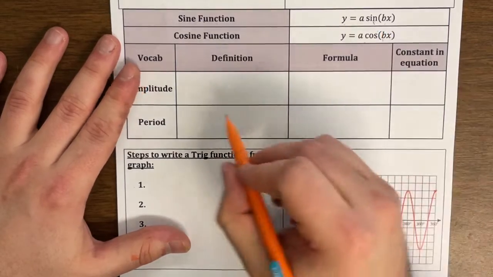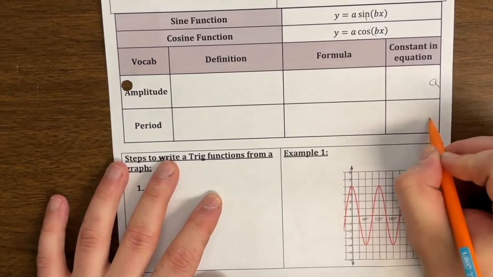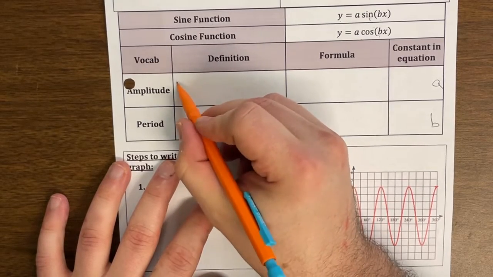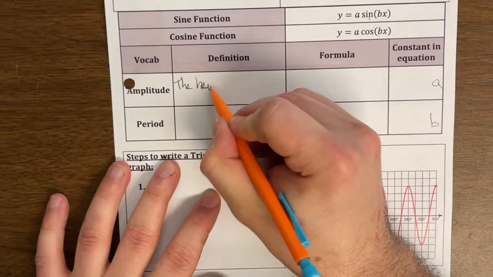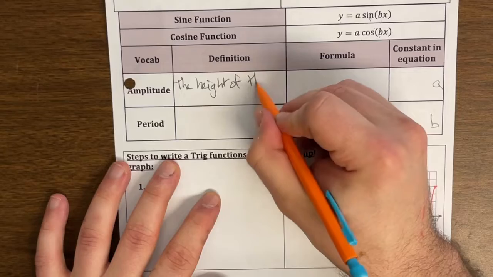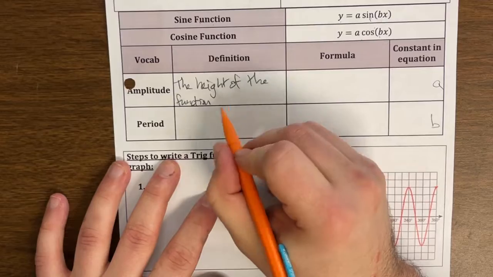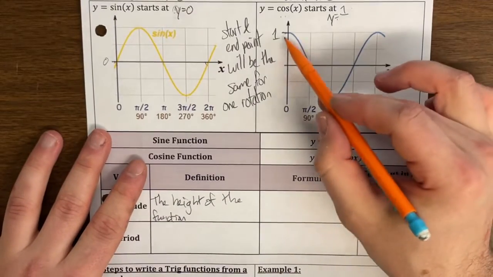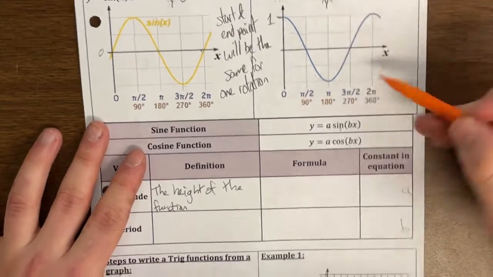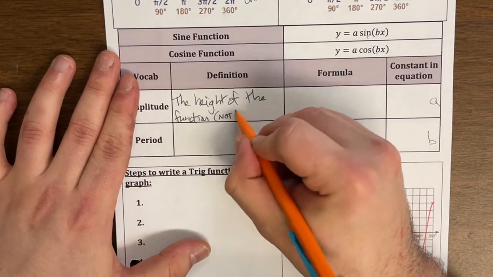And what do those letters stand for? We're going to have A and B for those two, but make sure you understand what those mean. So we're going to say the amplitude is going to be the height of the function. And when I'm saying the height of our function, I'm talking about the curve, the colored line of our function. I'm not talking about the window. So make sure you're saying it's the height of the function, again, not the window.